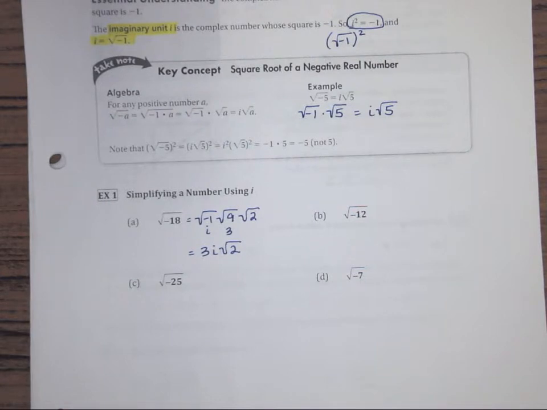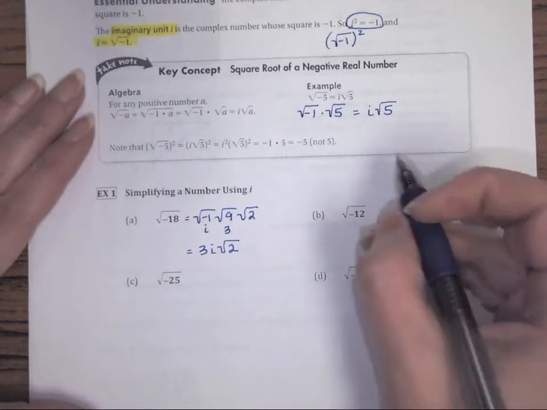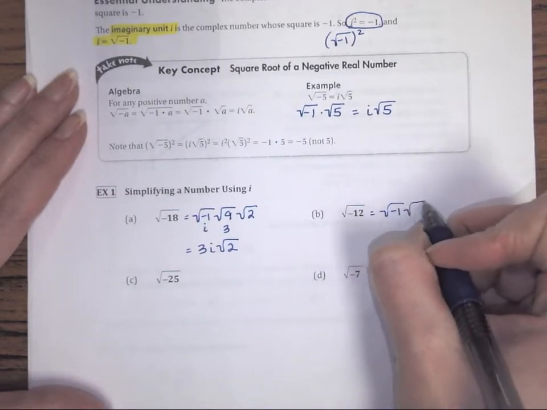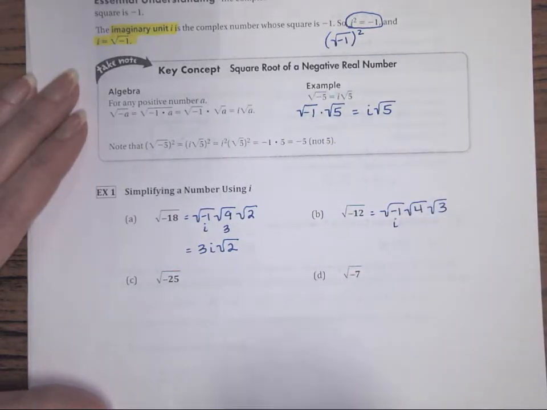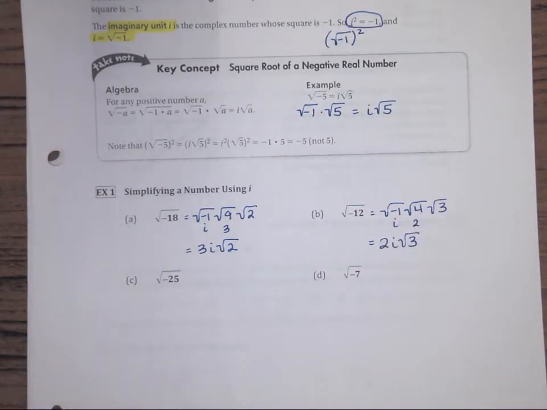You are now going to begin your life of having answers that include the letter i. They should never include i squared because i squared simplifies to negative 1 and you can replace it with that. Square root of negative 12. So let me ask you, if it were positive 12, how would we split it? 4 and 3. So what we're going to do is split it 3 ways. Negative 1, 4, and 3. Now, the square root of negative 1 gives us i, and the square root of 4 gives us 2. So this is going to give us 2i times the square root of 3.